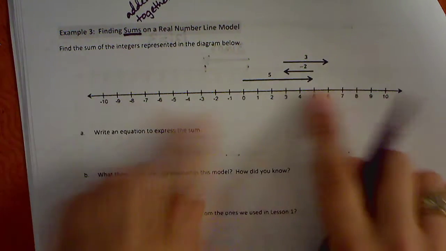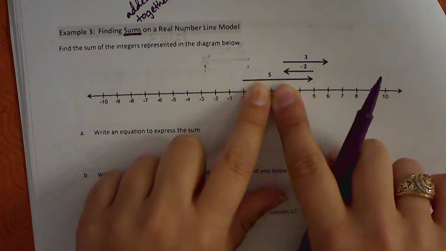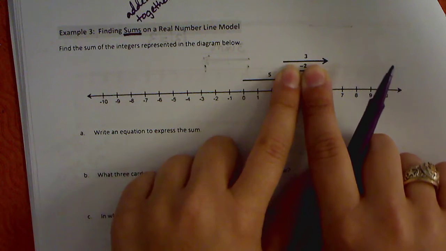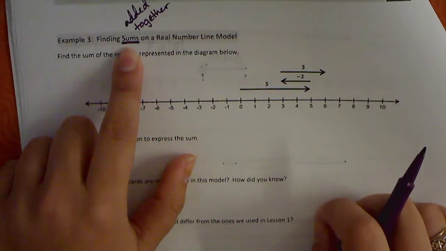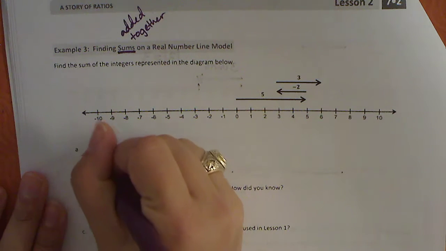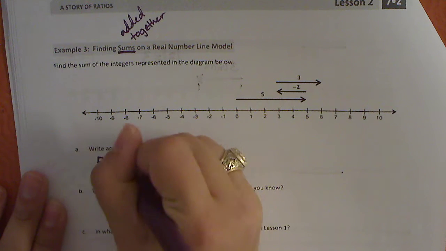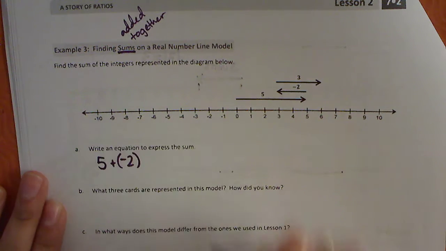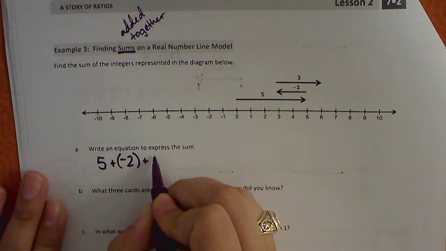In the diagram, we see three arrows, 5, -2, and 3. And we're going to find the sum. That means we're going to add them together: 5, -2, and 3.